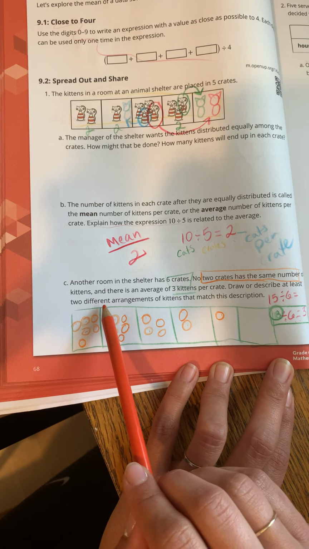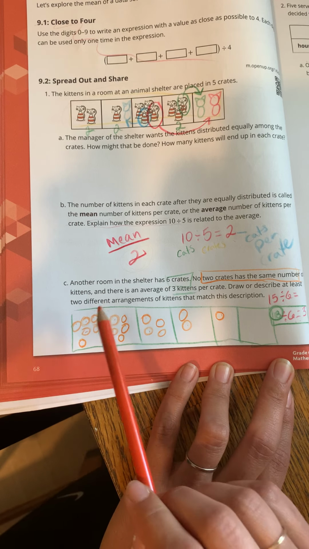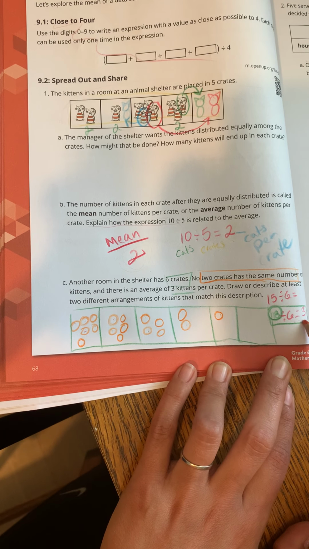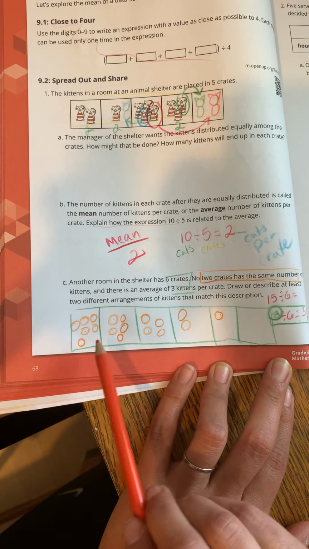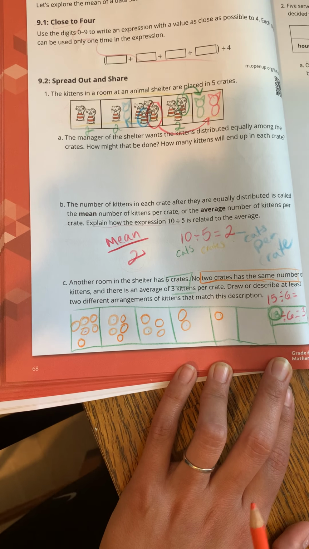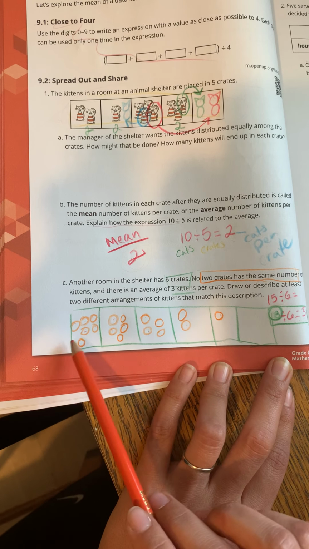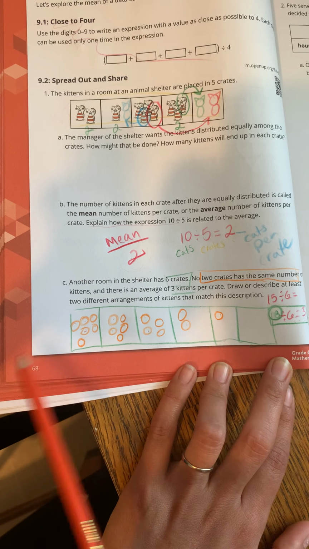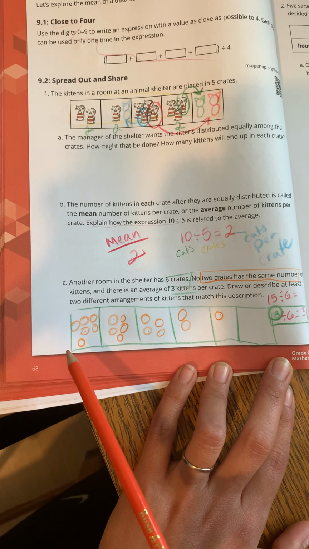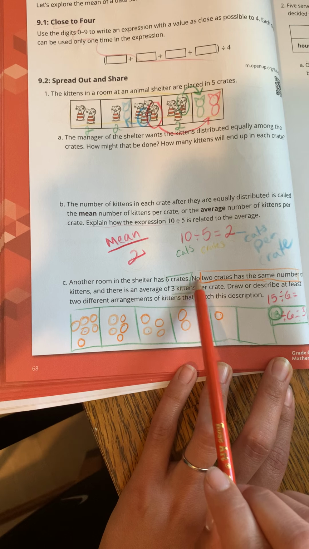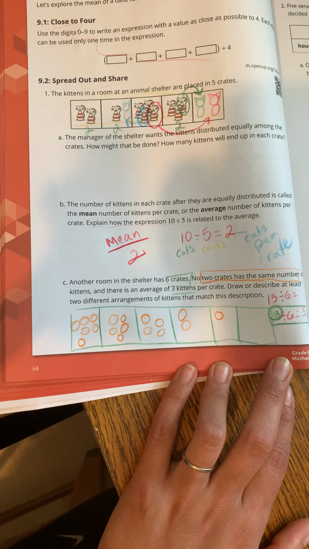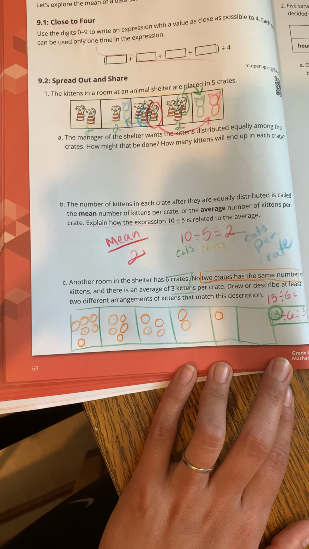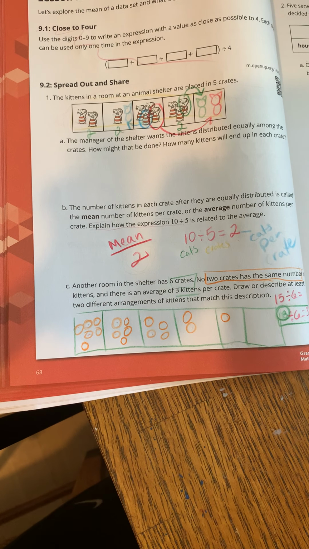Since it says 2 different arrangements, a separate way that we could do this, since we still need to average 3, that tells me we're still going to be utilizing a total of 18 cats, since 18 split up amongst the 6 cages or divided by 6 gives us 3. That tells me that I need to work with a different way of moving the cats around so they still have no 2 of the same number. I'm not going to draw that out for you, but I do want you to see if you can come up with another way.